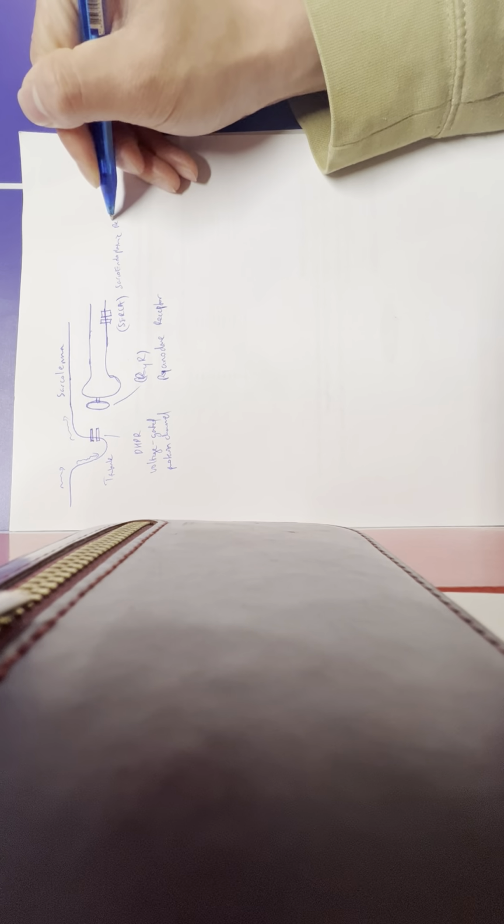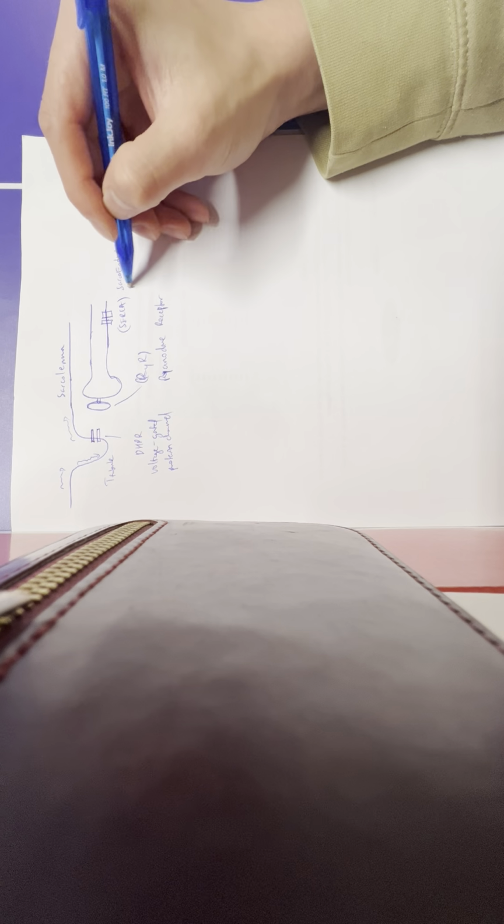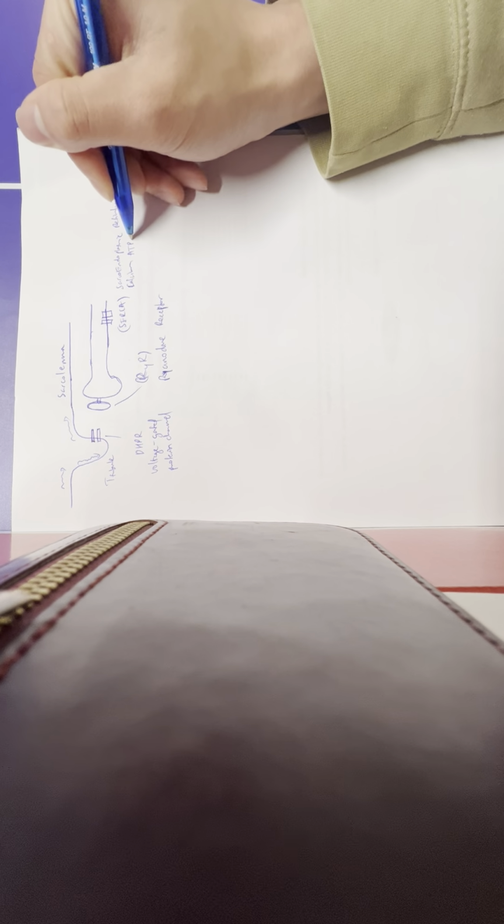We call this the SERCA. Again, it's an abbreviation. It stands for sarcoendoplasmic reticulum calcium ATPase. All right, and I'll go through the function of each one of them in a moment.